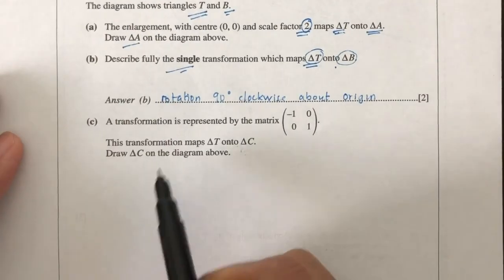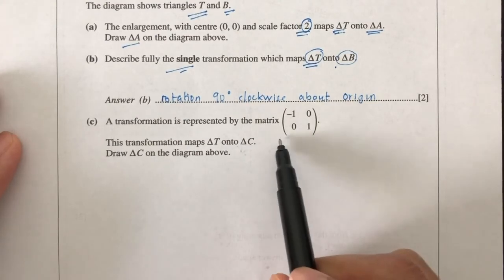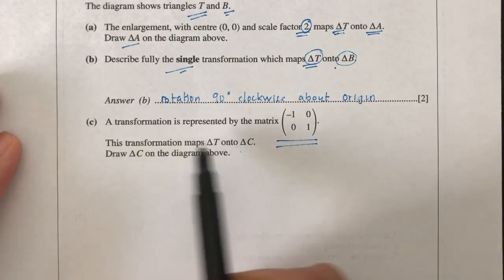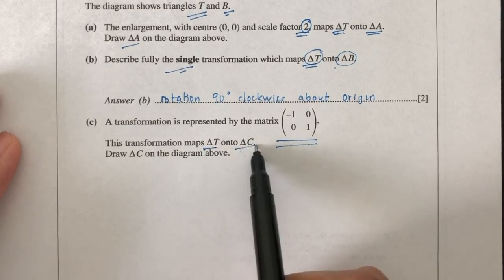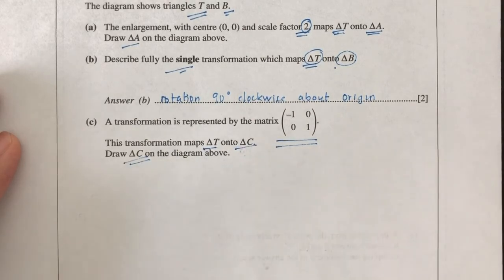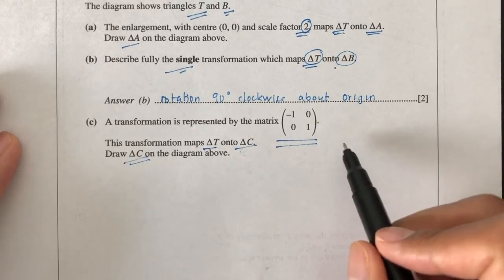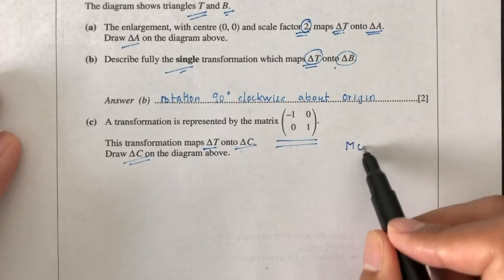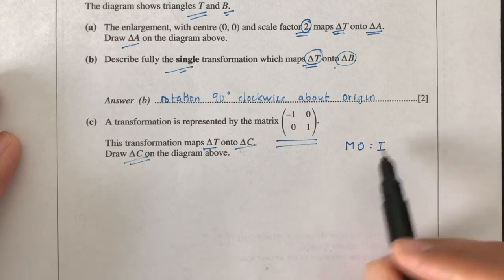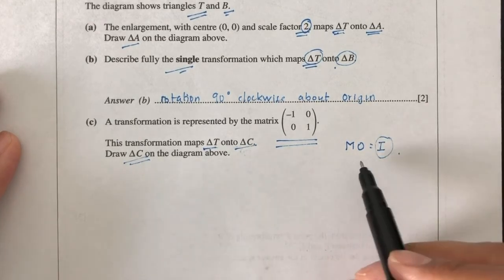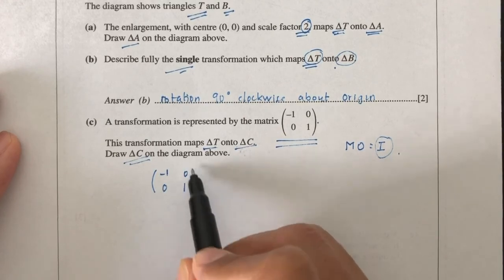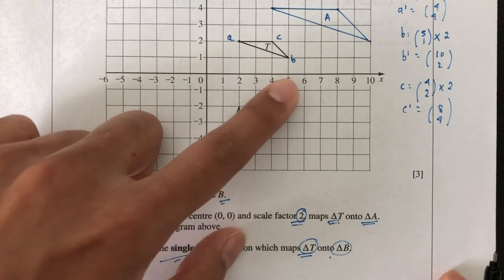Now for part C, a transformation represented by this matrix maps T onto C. Draw triangle C on the diagram. So as you know, we have this thing called matrix times object equals image. So we can find triangle C. The matrix is -1, 0, 0, 1. Object will be triangle T. Let's take the points for triangle T.